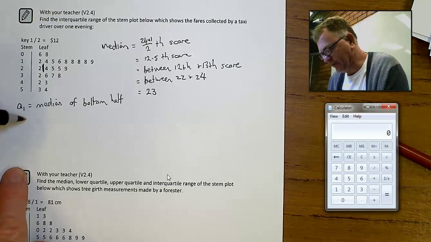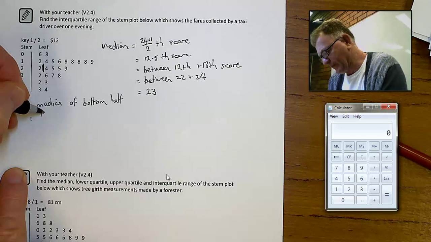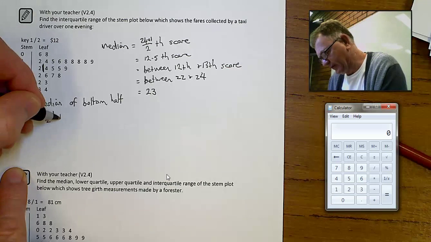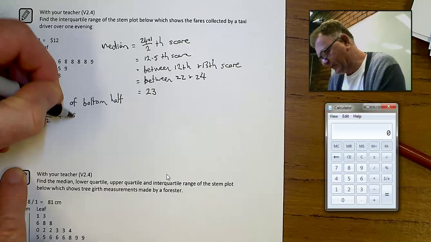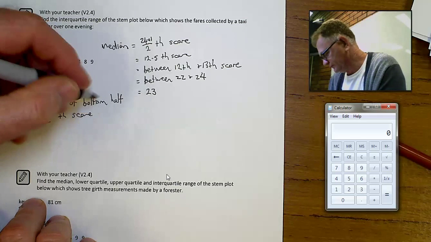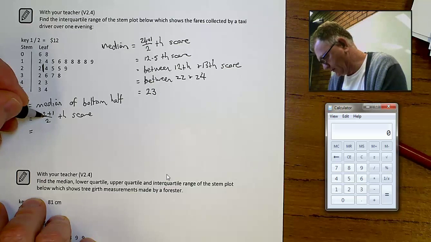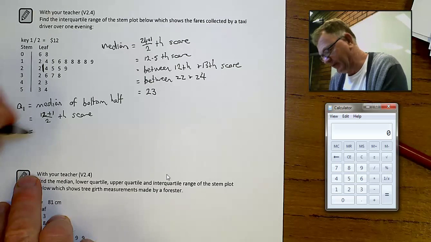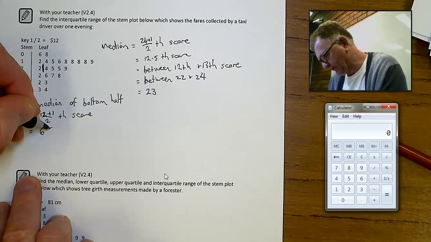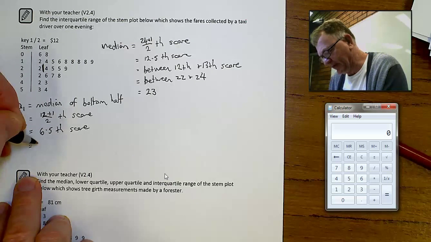Now there are 12 scores in the bottom half, and so that means it's the 12 plus 1 over 2th score in the bottom half. That means it's the 6.5th score. Or if you like, between the 6th and 7th.